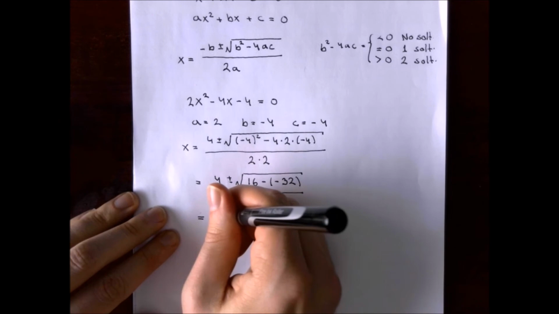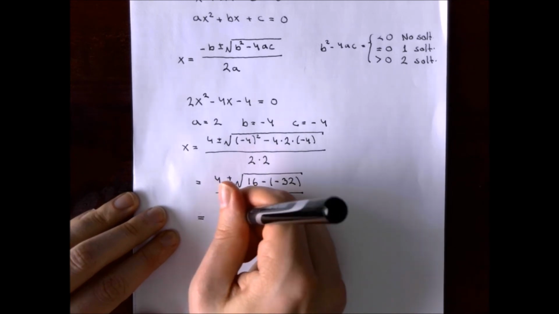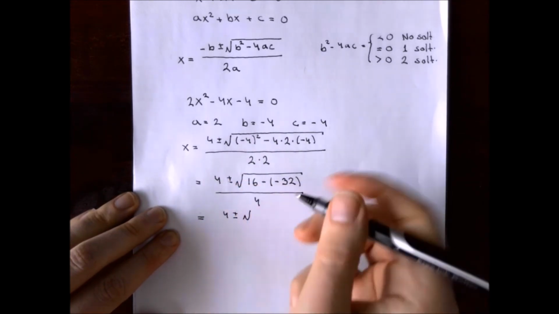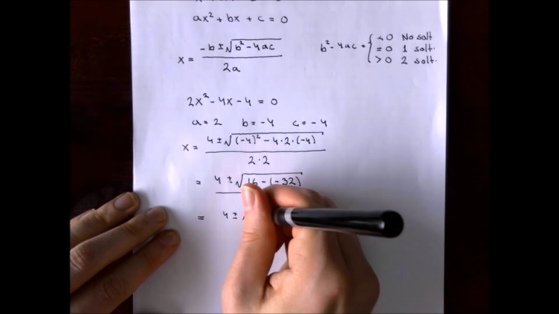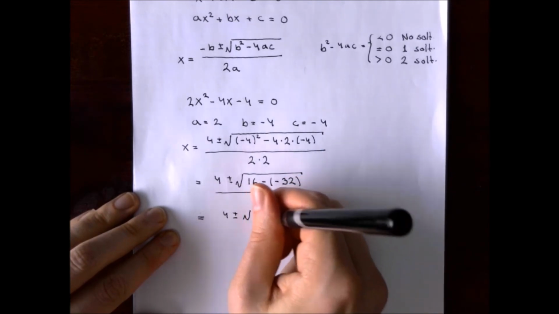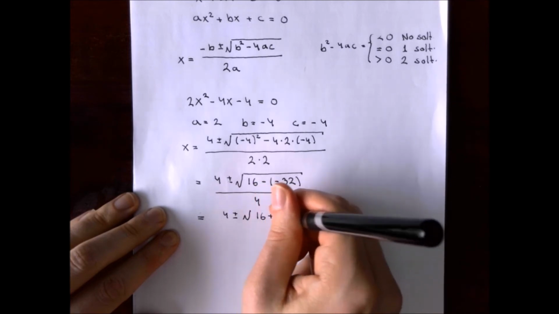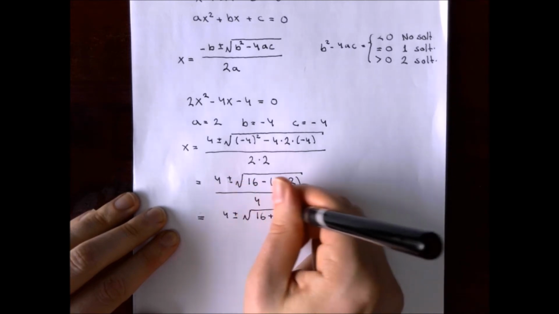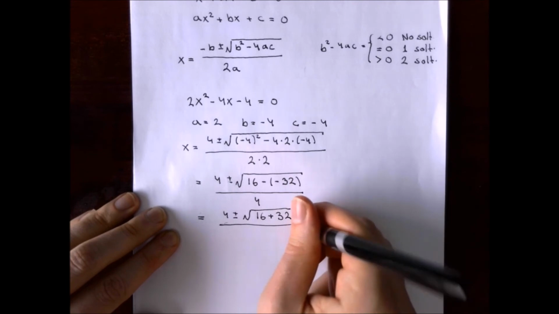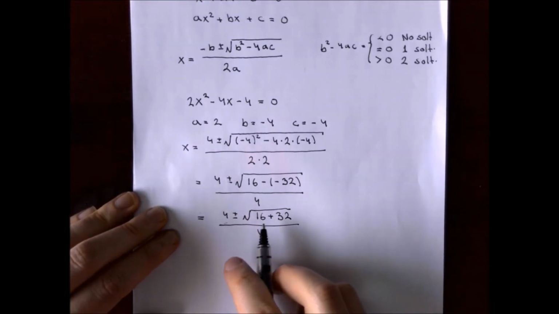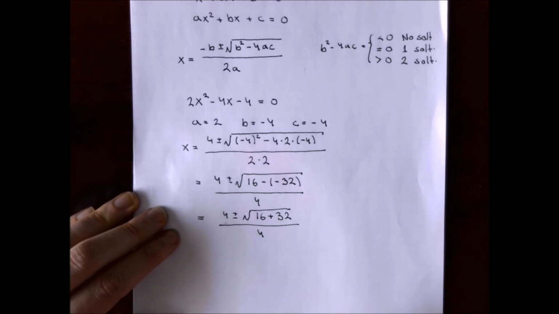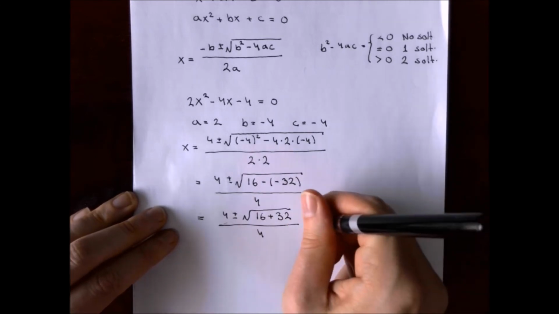And this is 4 plus minus the square root of 16 plus 32, divided by 4. Okay, so we have the square root of 48 here.